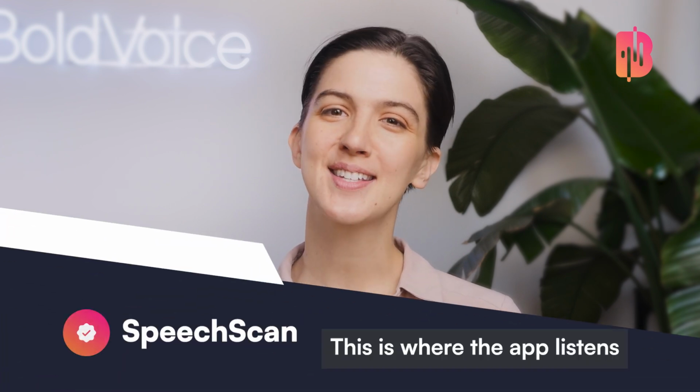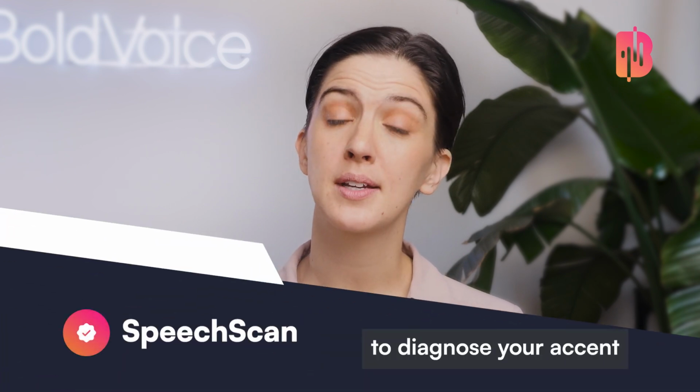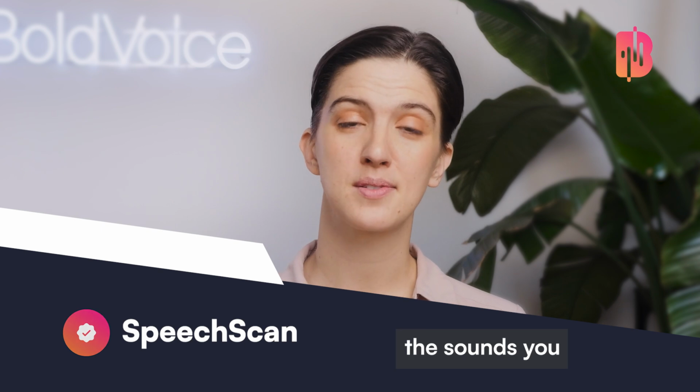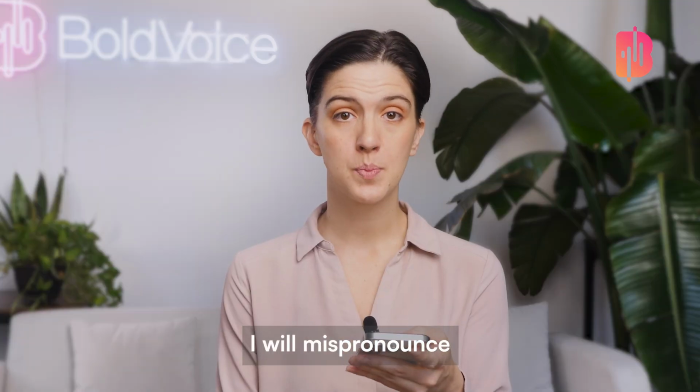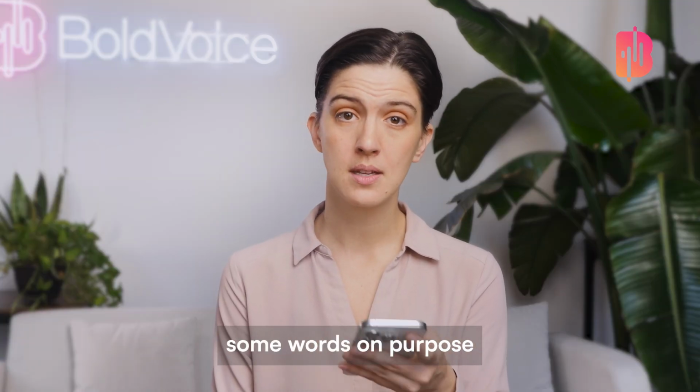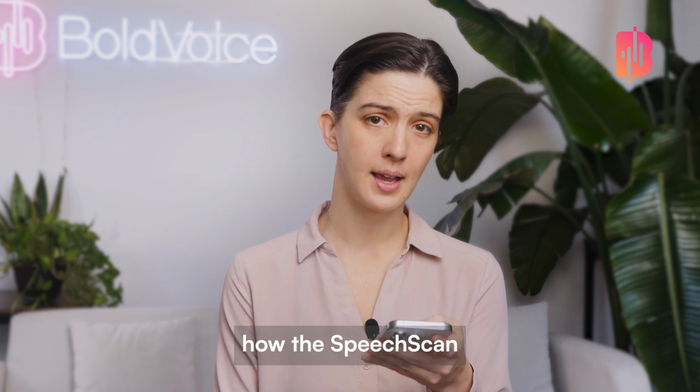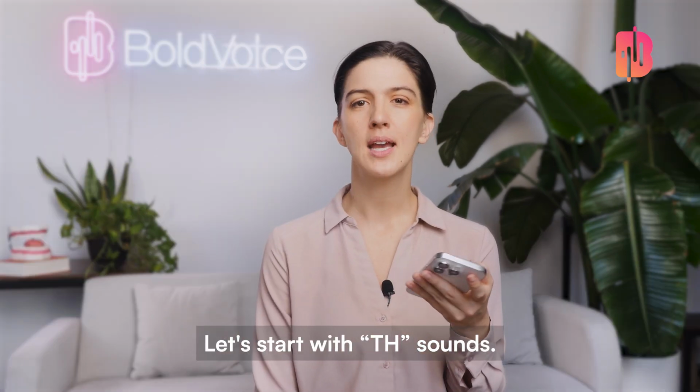Next, SpeechScan. This is where the app listens to your voice to diagnose your accent and pinpoint the sounds you need to practice. I will mispronounce some words on purpose so that you can see how the SpeechScan hears them. Let's start with TH sounds.